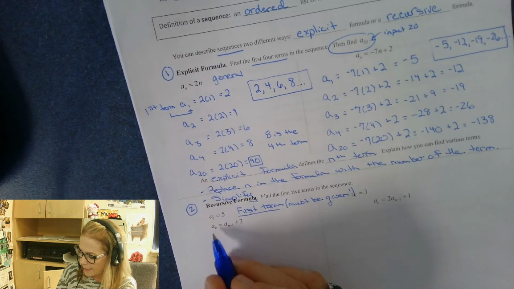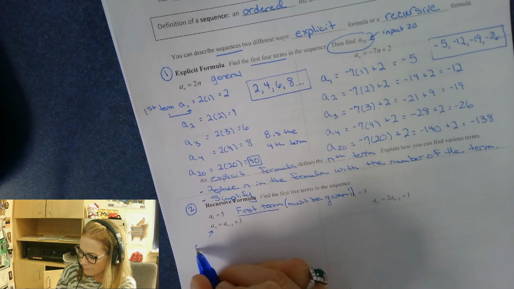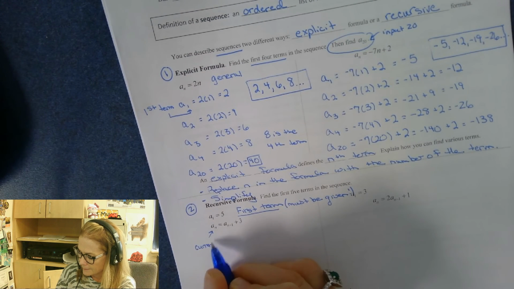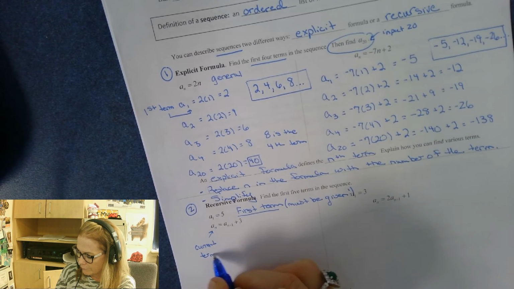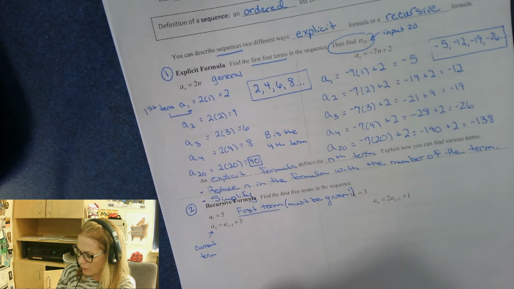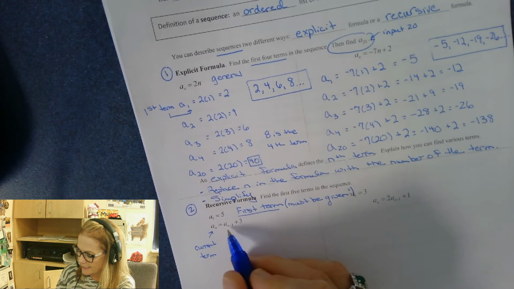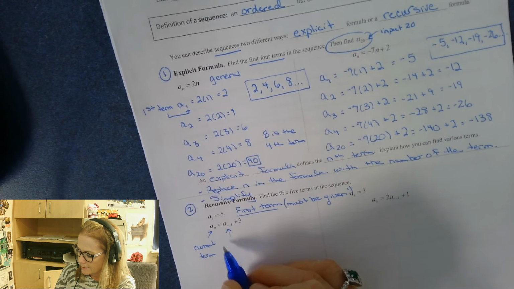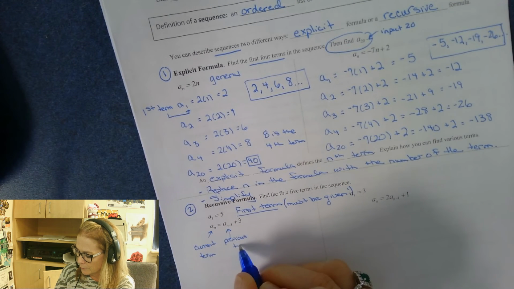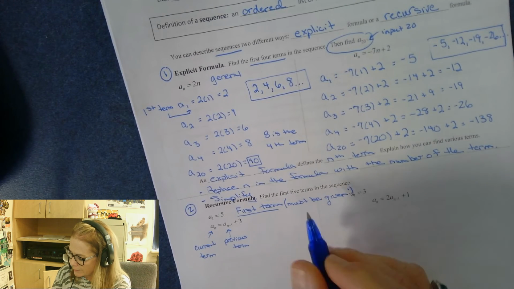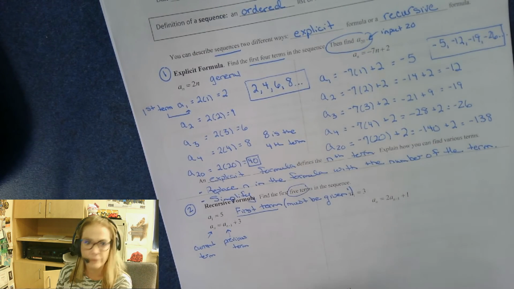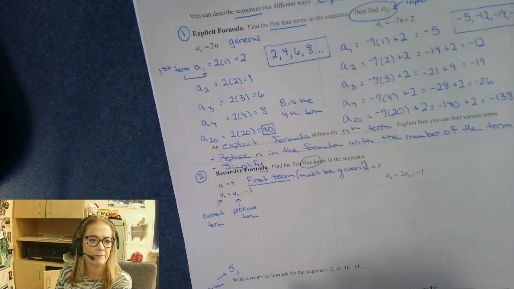Here's our formula. So a to the n means the current term. So if we were writing this, we would write 5, comma, note that is given. And the current term, which would be the second term, uses the previous term. And that's why it's called recursive. So if we were finding the first 5 terms here, well, we know the first term is 5, which I've written down here.